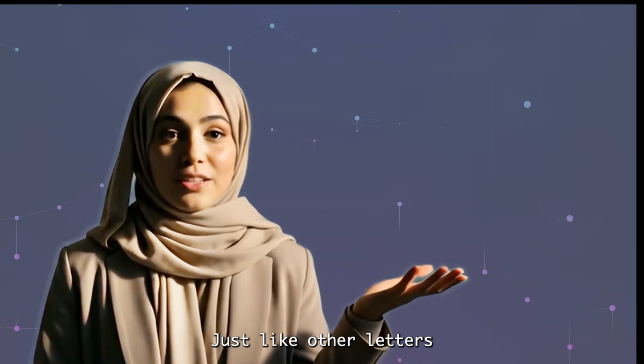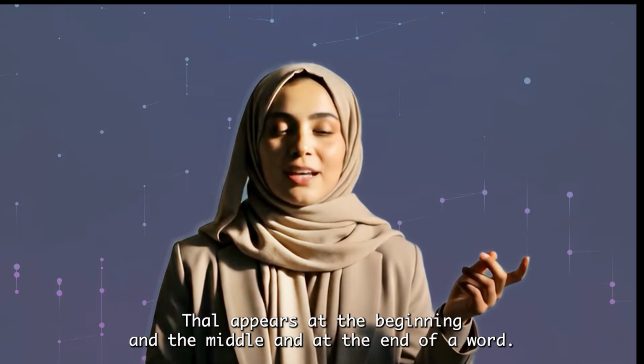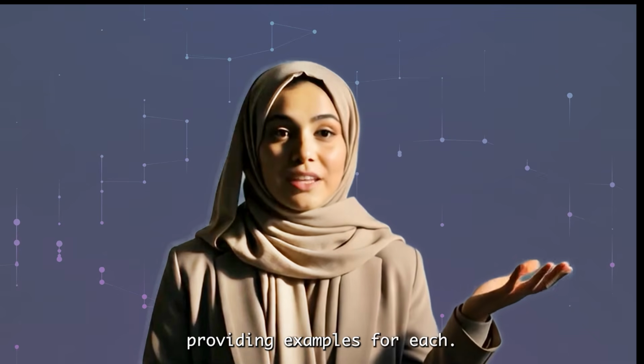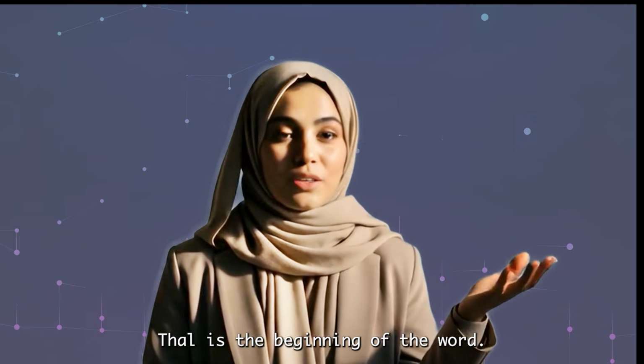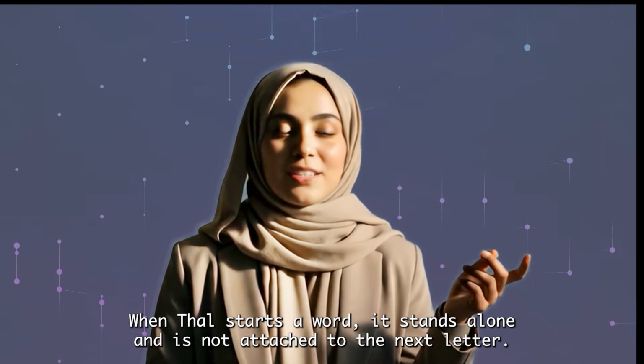Just like other letters, dal appears at the beginning, in the middle, and at the end of a word. We will now examine each case individually, providing examples for each. Dal at the beginning of the word. When dal starts a word, it stands alone and is not attached to the next letter.